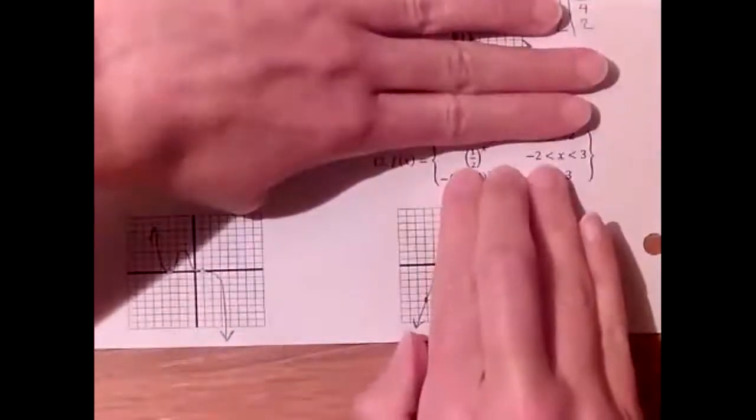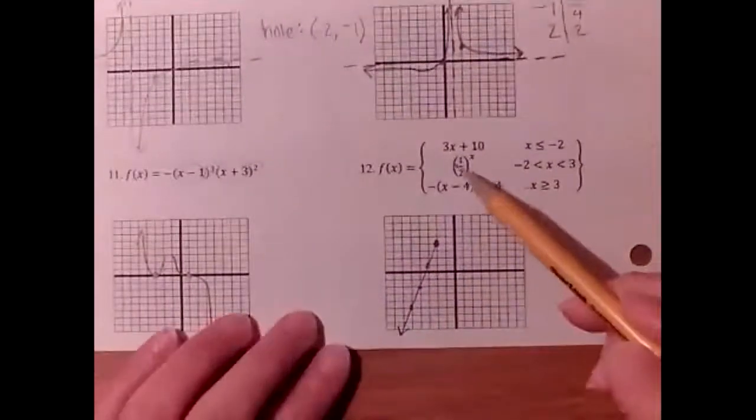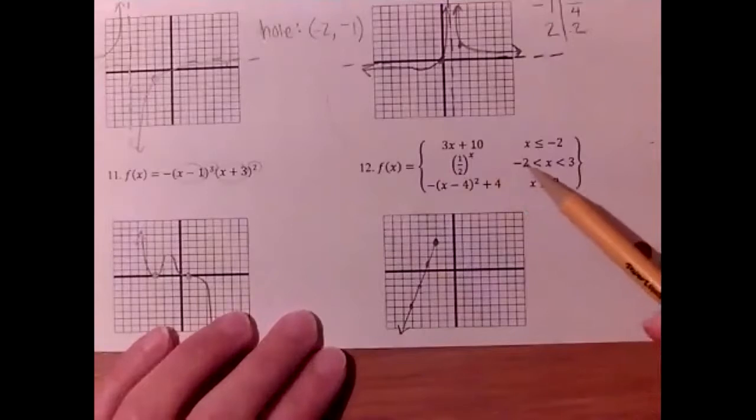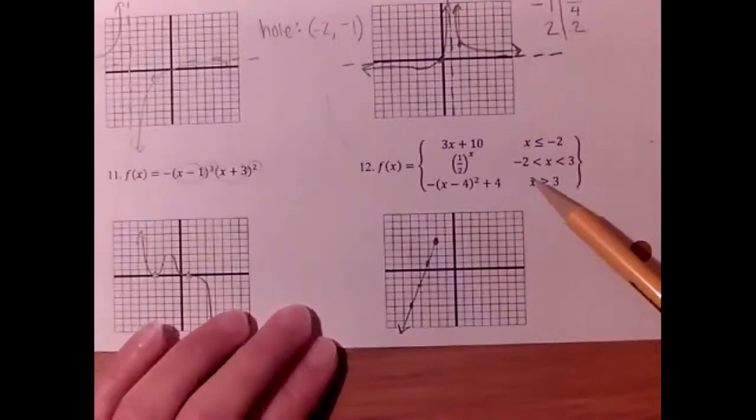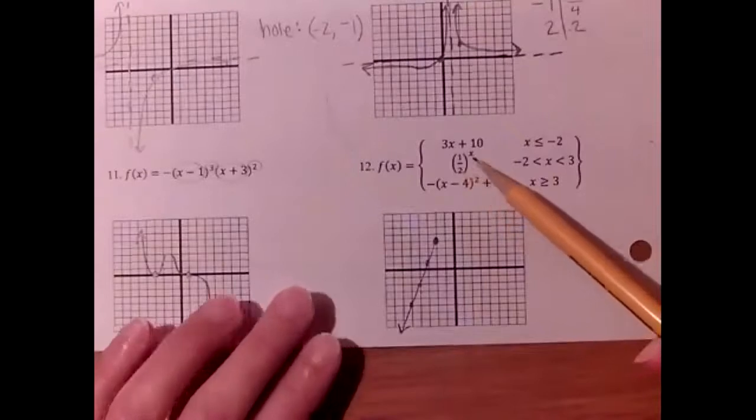And now all you have to do is look at the middle piece. So sort of just ignore everything else. This is going to be exponential. I'm just going to plug in -2 and 3. Those are the endpoints of the interval. They will both get open circles. So let's try and plug in -2.